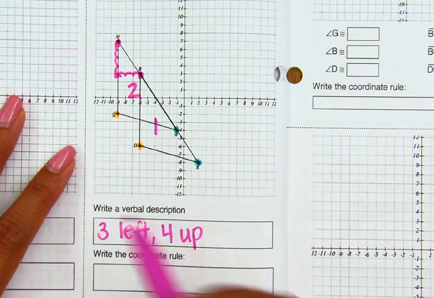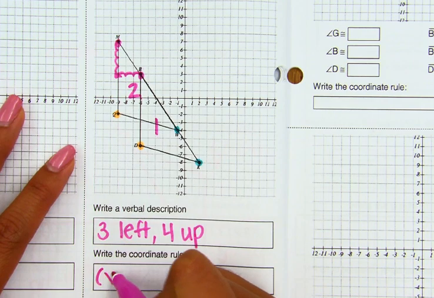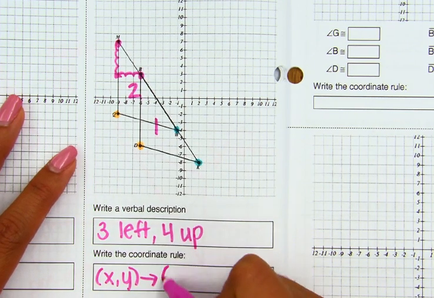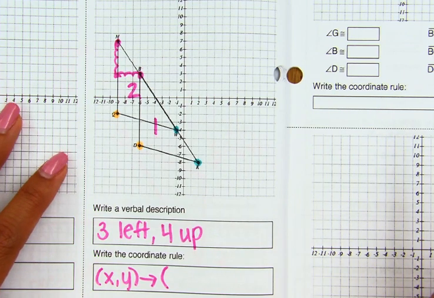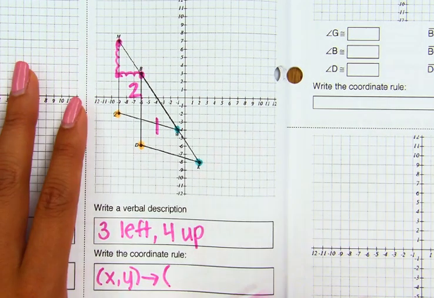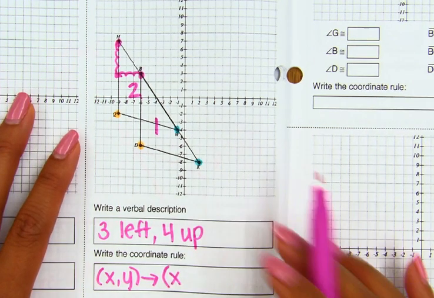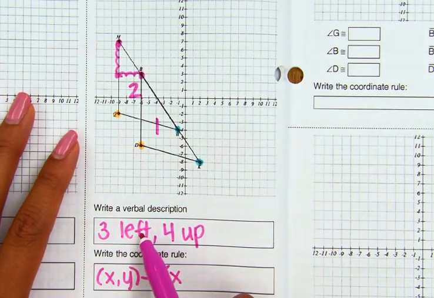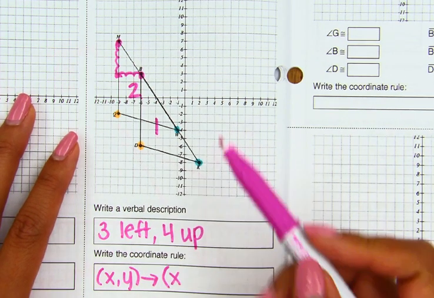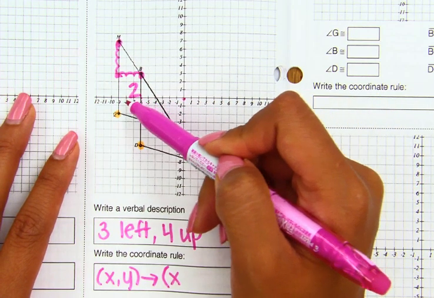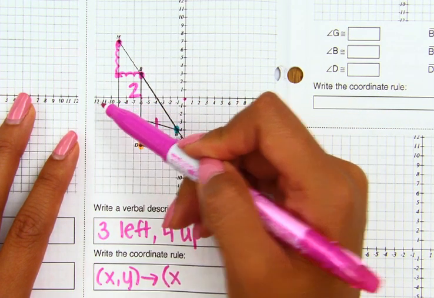With a coordinate rule, you first want to always start with (x, y). You're going to draw an arrow, and you're going to describe what's happening to the x values and what's happening to the y values. So first starting with x. What's happening to all the x values? Well, they're moving 3 to the left. Hopefully when you think about a number line, whenever you move to the left of the origin, you realize all the numbers become negative.